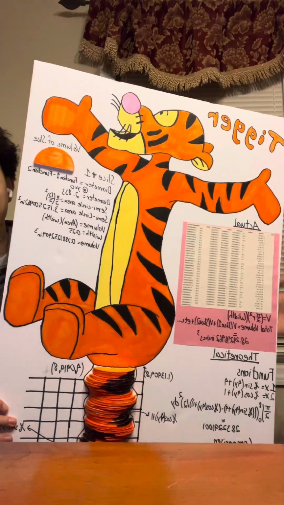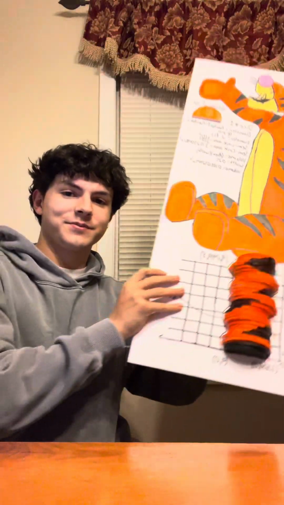And then I labeled it Tigger at the top because there's a tiger. And that's pretty much it. Thanks.